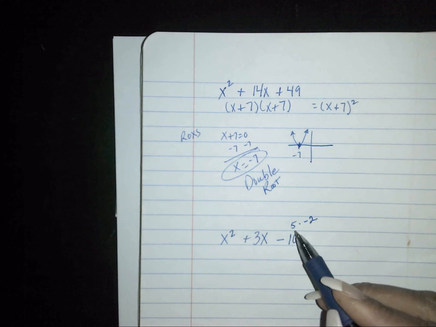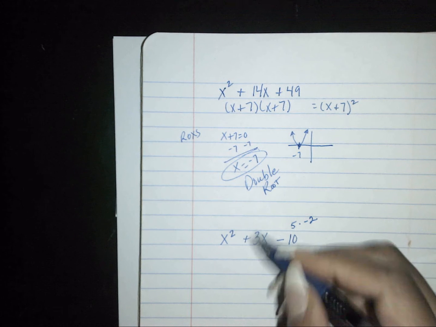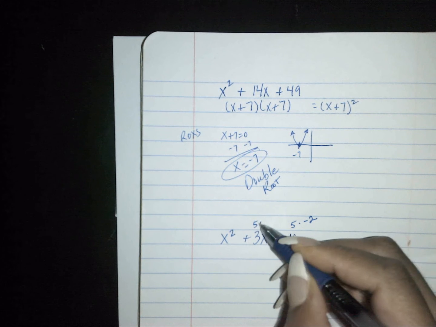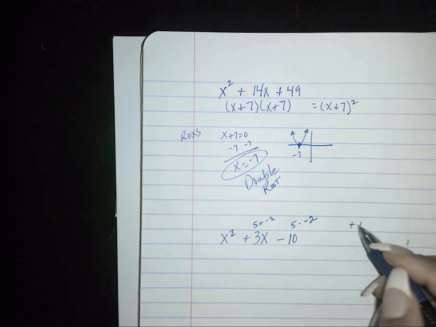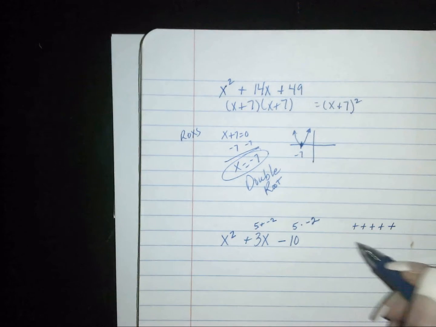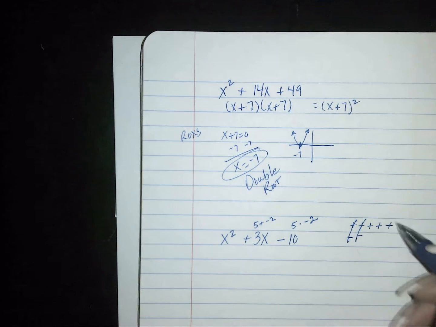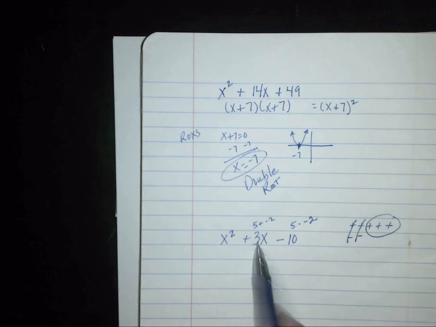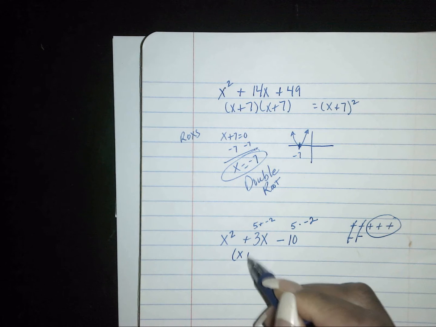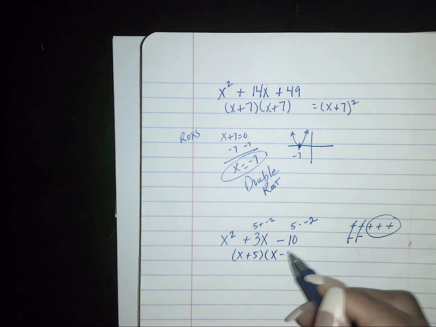So that means I need to add these together. Will that give me a positive 3? Well, 5 is positive, so 5 plus signs. 2 is negative, so 2 negatives cancel. 3 plus signs left, so positive 3. Yay, found it. So the factors would be x plus 5 and then x minus 2.